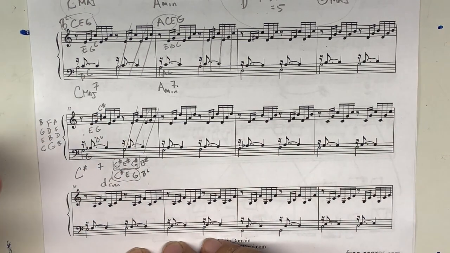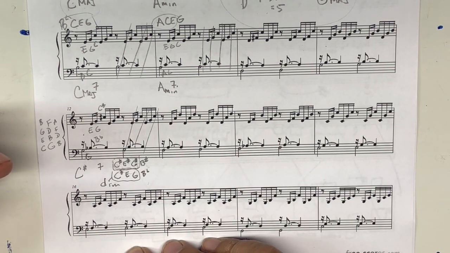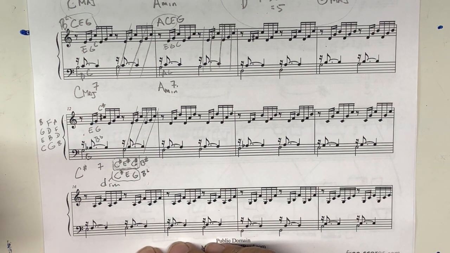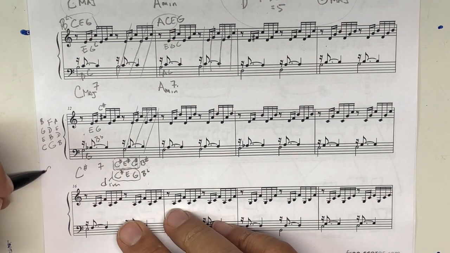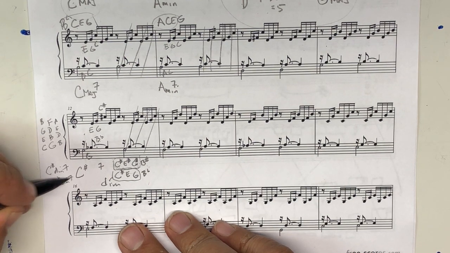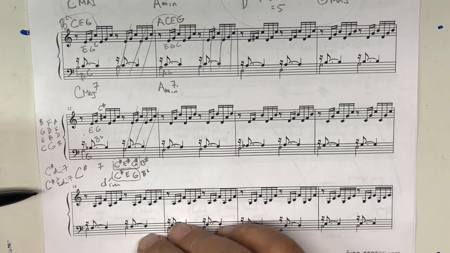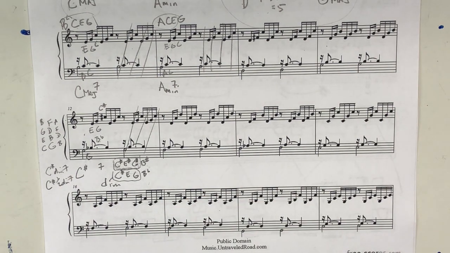There are only 2 kinds of chords that have diminished triads in them. One is the half diminished 7, and one is the fully diminished 7. So this is either a C sharp diminished 7 or a C sharp half diminished 7. The difference is that in a half diminished 7, you just go down 1 whole step, or a minor 7th, to get to the 7th. But you go down 3 half steps to get to the diminished 7.